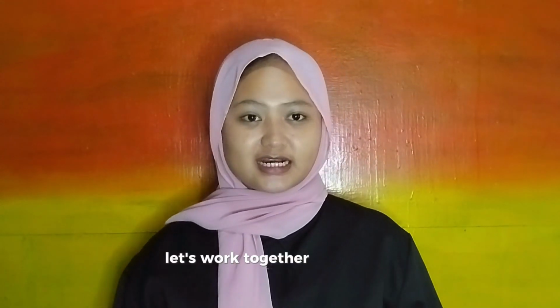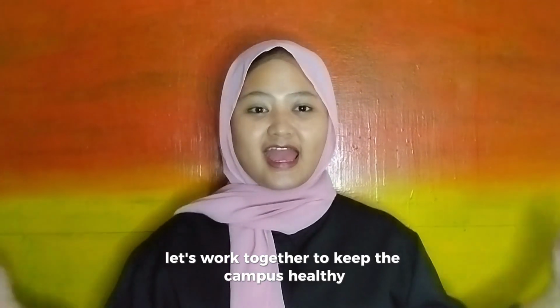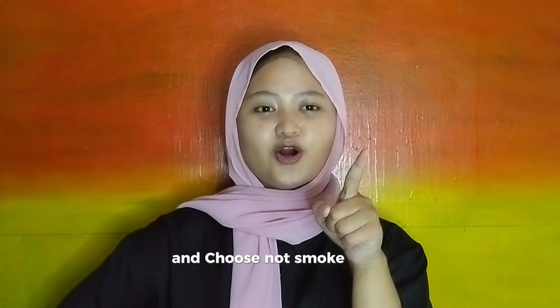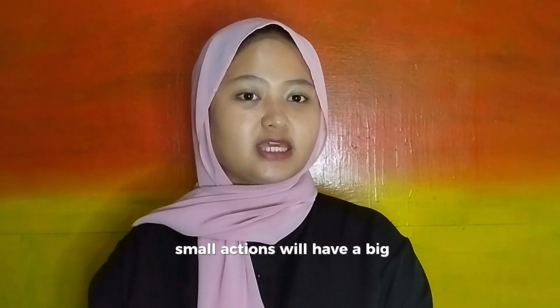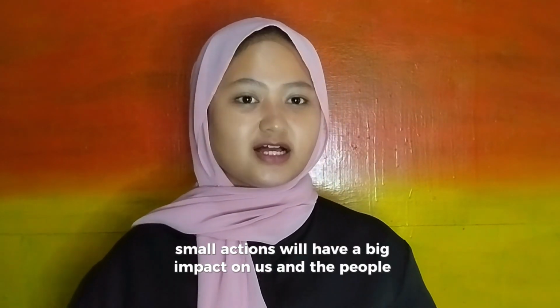Let's work together to keep the campus healthy and just not smoke in the campus area. Small actions will have a big impact on you and the people around you.